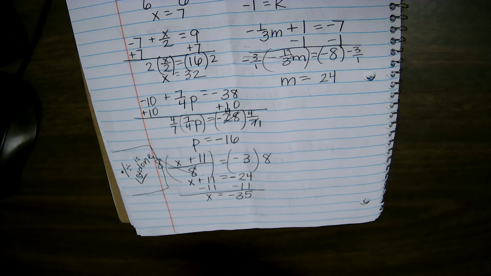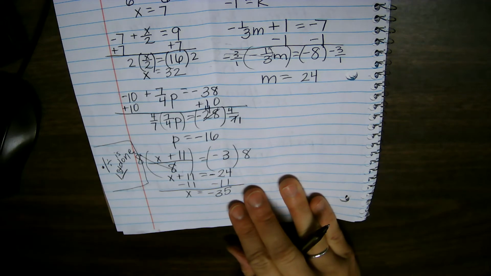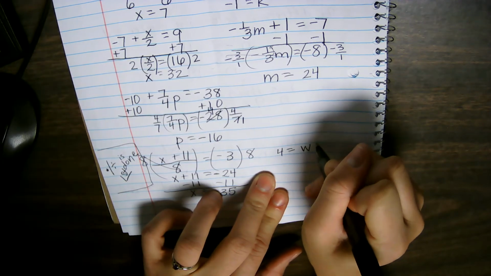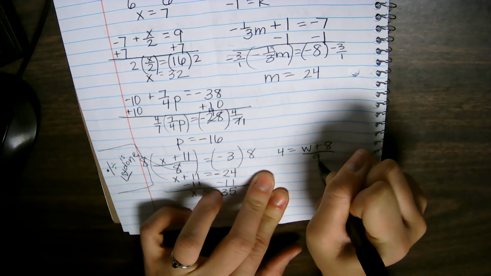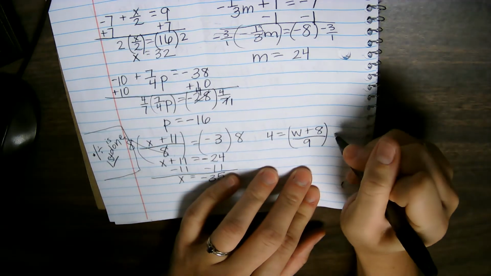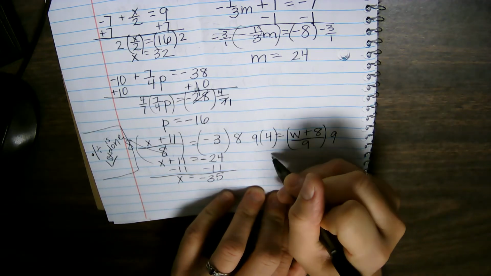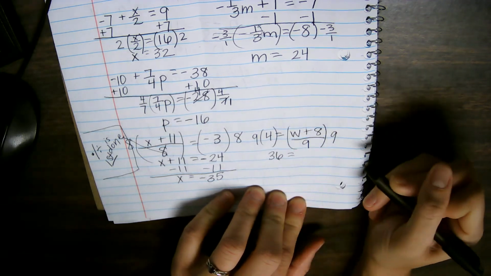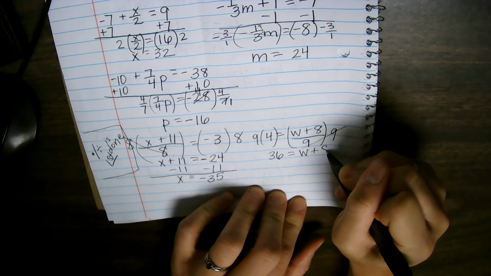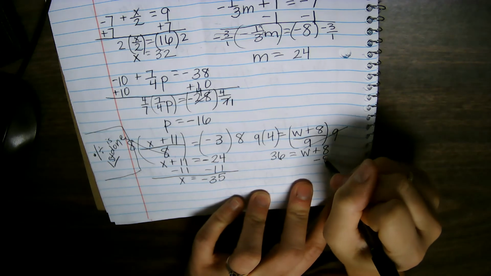All right, I want you to try one more like that. How about 4 equals w plus 8 divided by 9? So we have to undo this division first by multiplying both sides by 9. On the left we have 36. On the right, this becomes a 1, so anything divided by 1 is just itself. And then it's a one step, right? You guys got this.